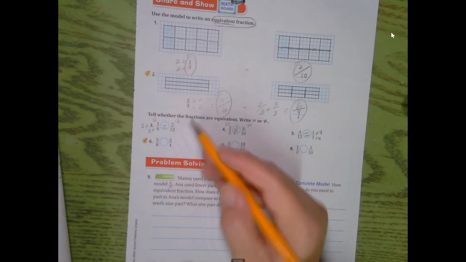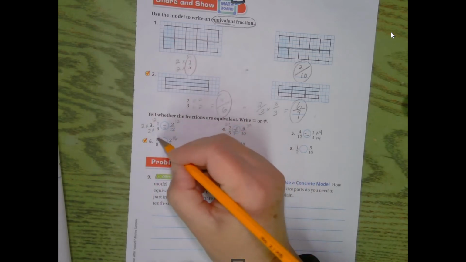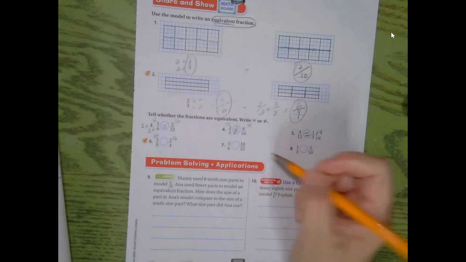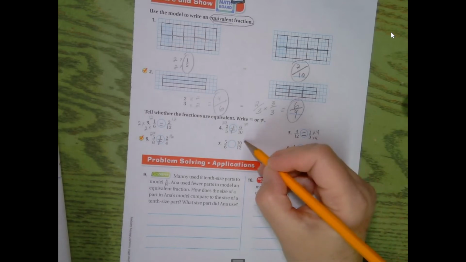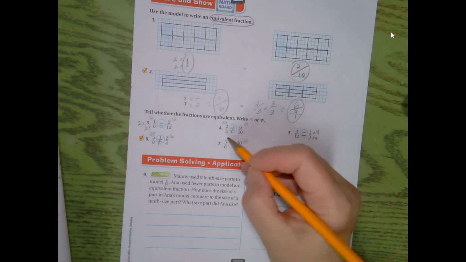Now let's go back to cross multiplying because I think that's faster. 8 times 2 is 16. 4 times 5 is 20. We didn't get the same number, so these are not equal. 6 times 10 is 60. 12 times 5 is 60. That means these are equal.